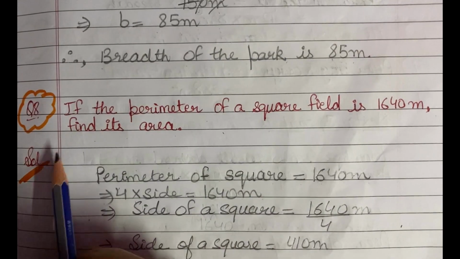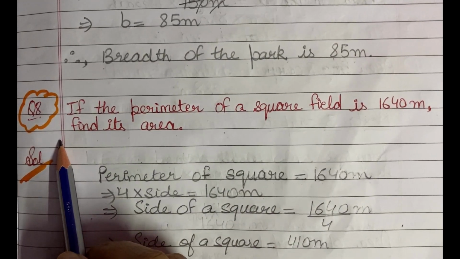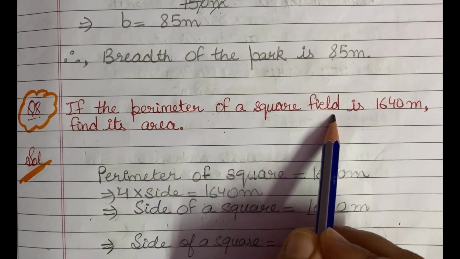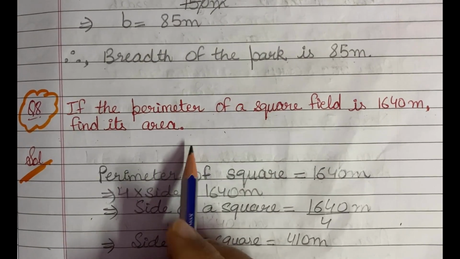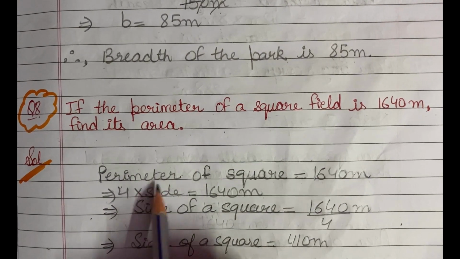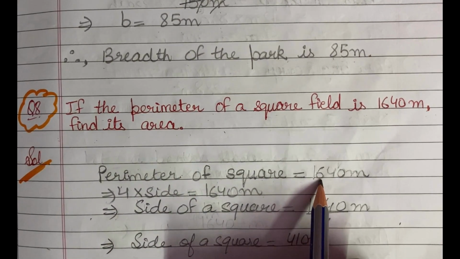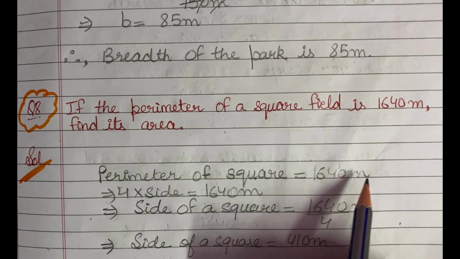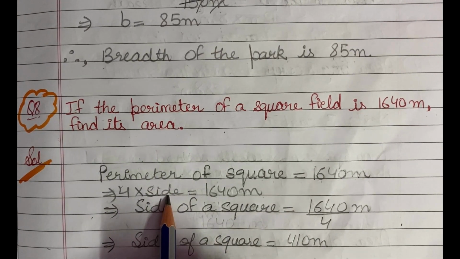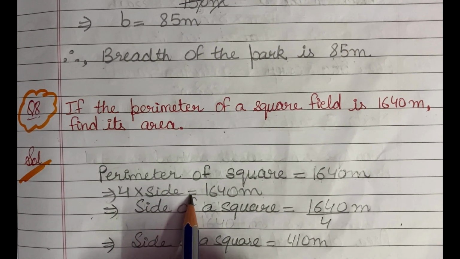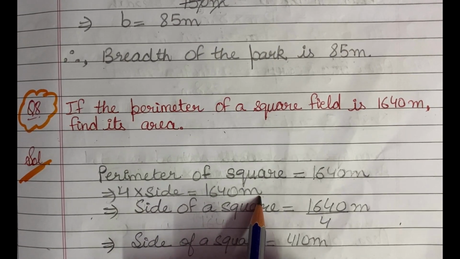Next is question number 8, and question number 8 says that if the perimeter of a square field is 1640 meter, find its area. Now students, in the question perimeter of a square is given to you, that is 1640 meter, and you know that the formula of perimeter of a square is 4 multiplied by side. So 4 multiplied by side is equal to 1640 meter.